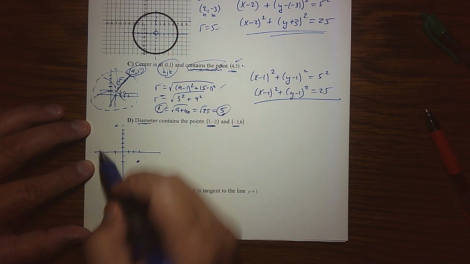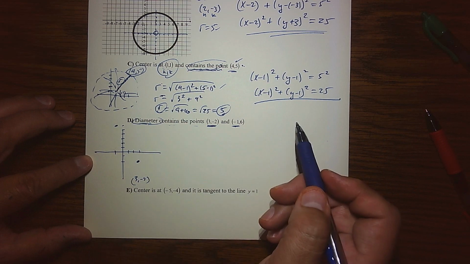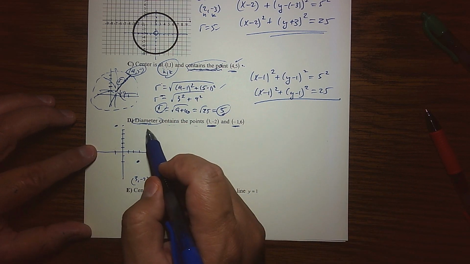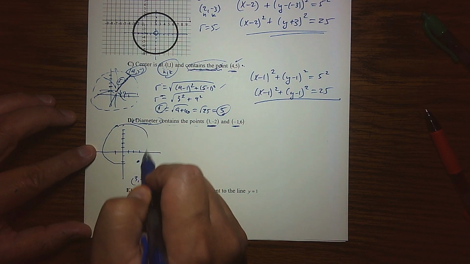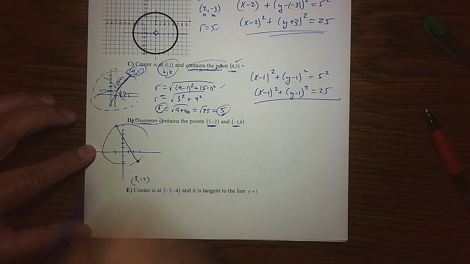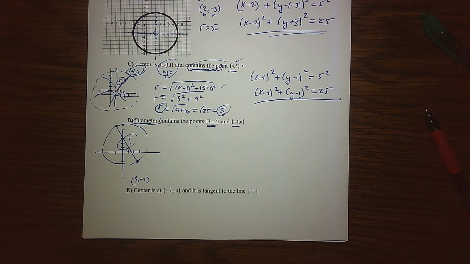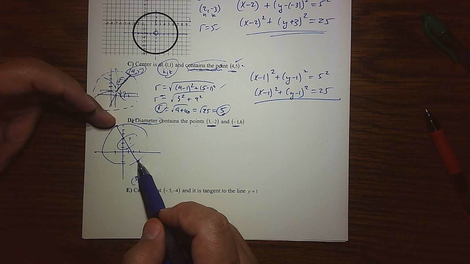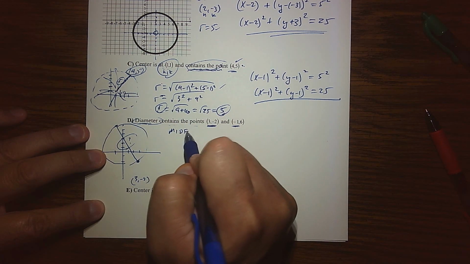So there's some circle here, and what we're told is that these points lie on the diameter. The diameter is this segment that connects those two points, which means our center point is somewhere right in there. So what are we going to have to do here? How do we find the middle point between two points? We use our midpoint formula.